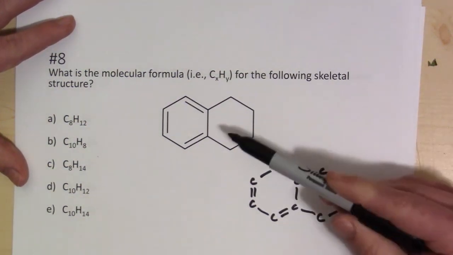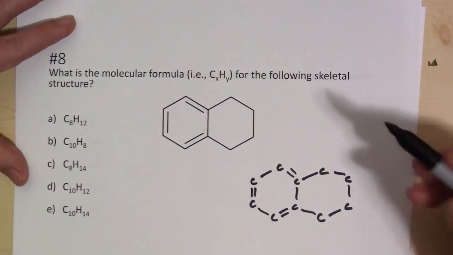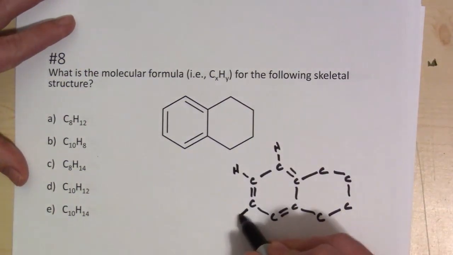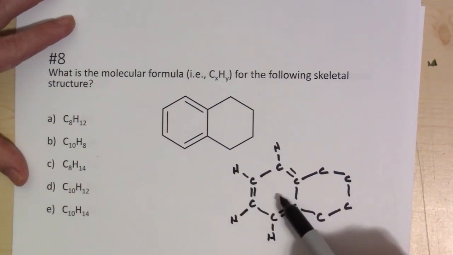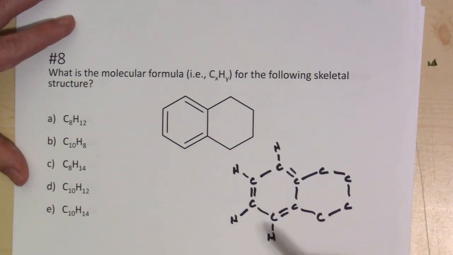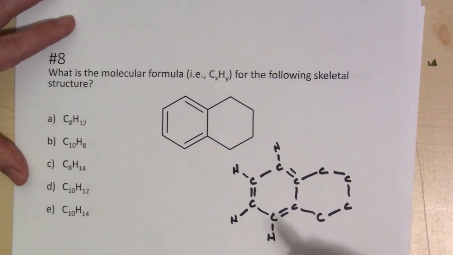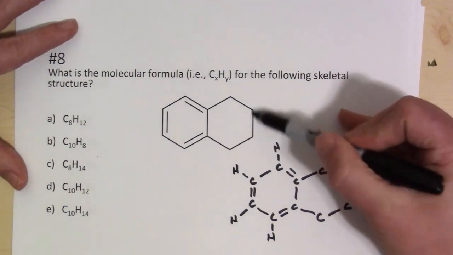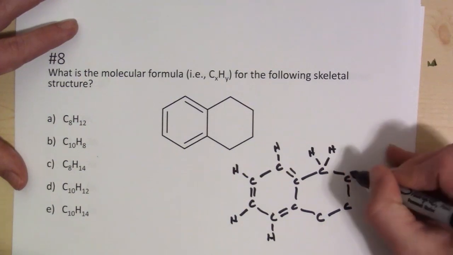So this is the carbon backbone that we see here, and if we add in each of our hydrogens so that each carbon has 4 bonds, we'll put 1 hydrogen on each of the carbons on this side of this aromatic ring, because each of these carbons, 1, 2, 3, 4, already have 3 bonds. These carbons that are in the bridge here already have 4 bonds, so they don't need any hydrogens. And then the 4 carbons on this side of our carbon backbone each only have 2 bonds, so we'll give each of them 2 hydrogens.